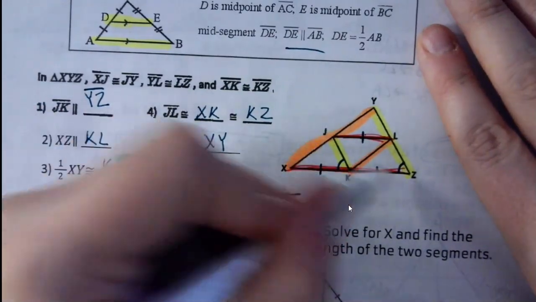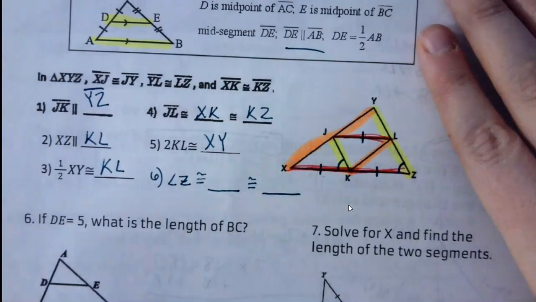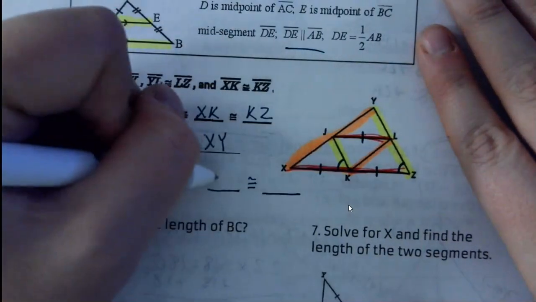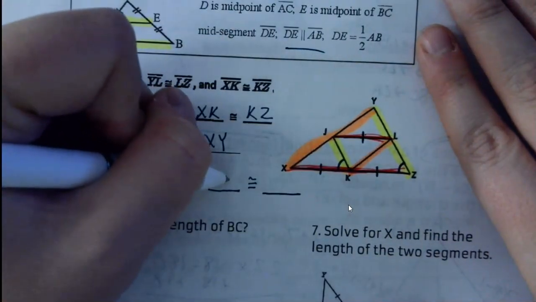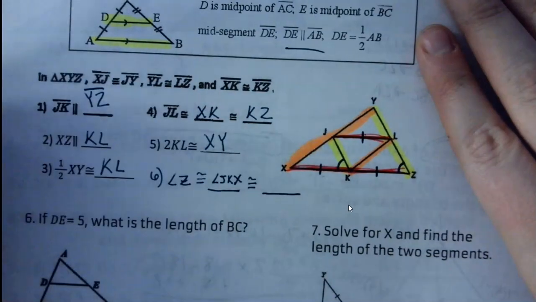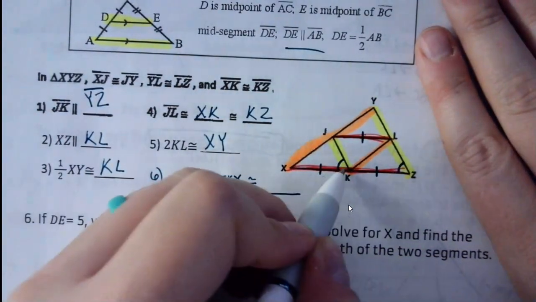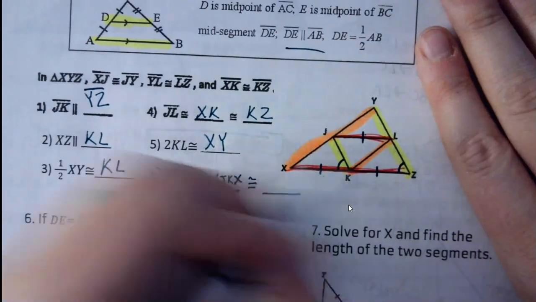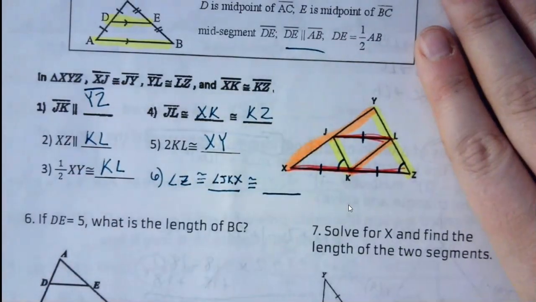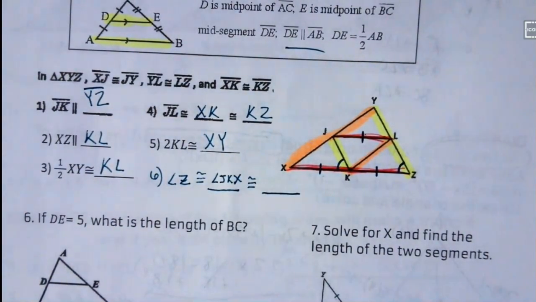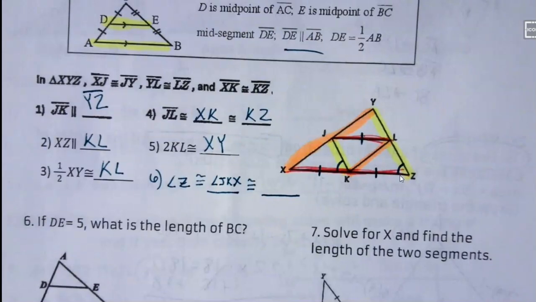Okay? So these are corresponding. Therefore, they are going to be congruent. So this angle JKX is congruent to YZX. Those are the same as each other. There's one other set of corresponding angles that go with Z. I'm going to pause this real quick and see if you can figure out which one that would be.